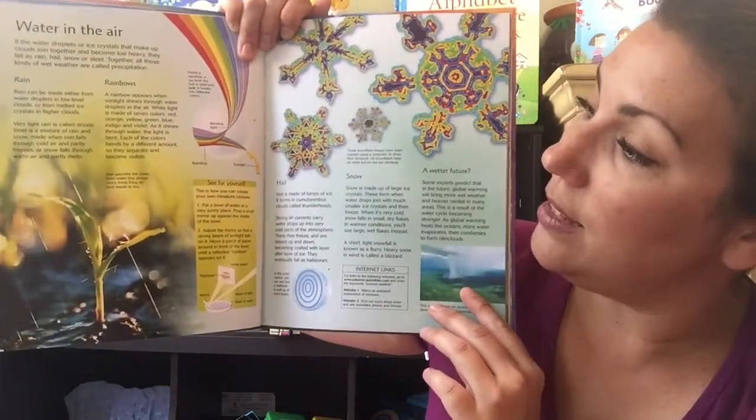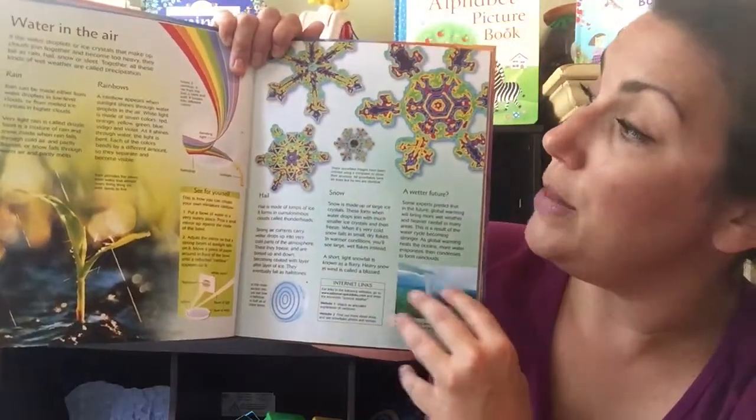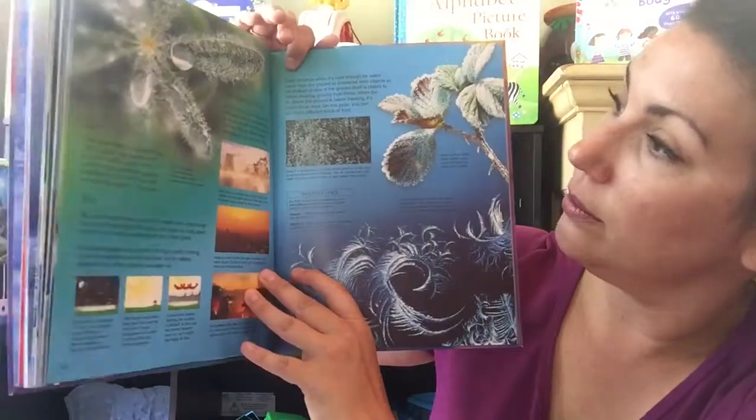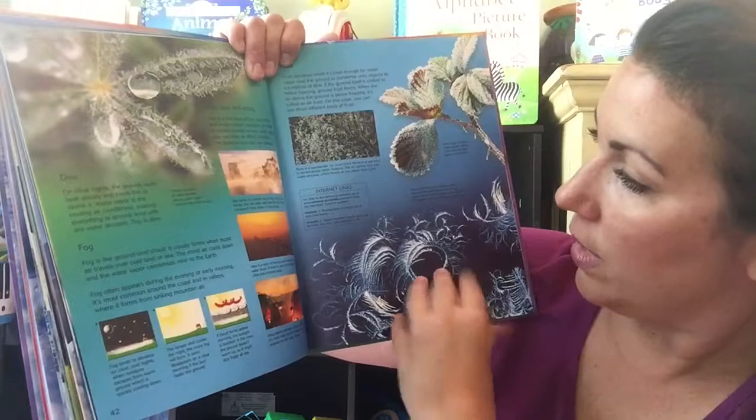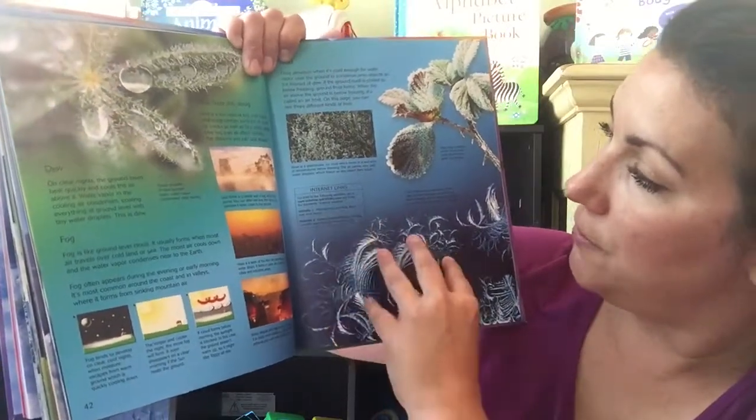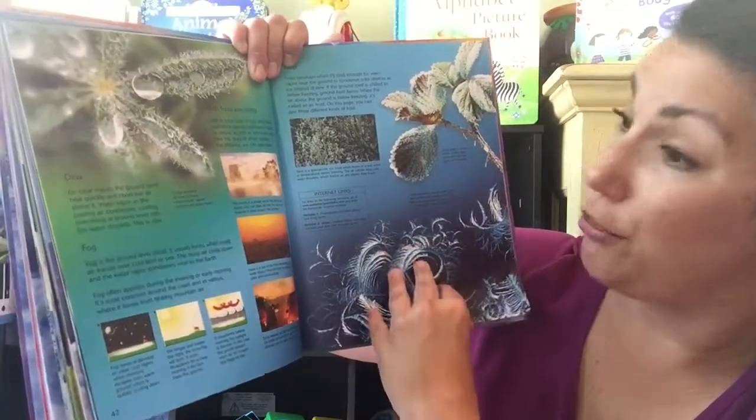This one says this is how you can create your own miniature rainbow. Look at that, mist, haze, and fog. This internet link has photographs and facts about how frost forms.